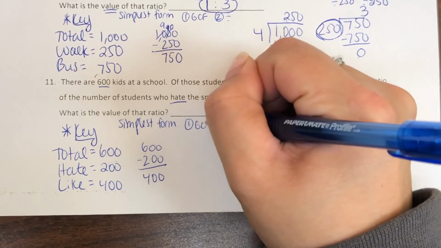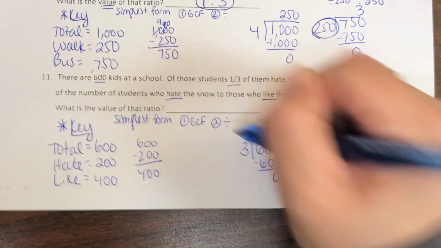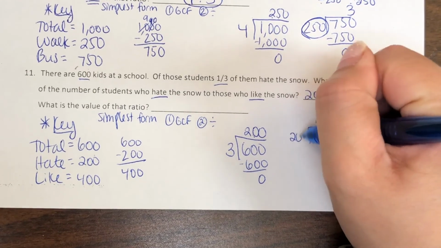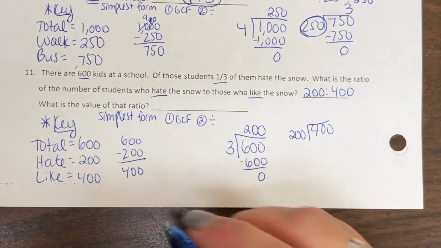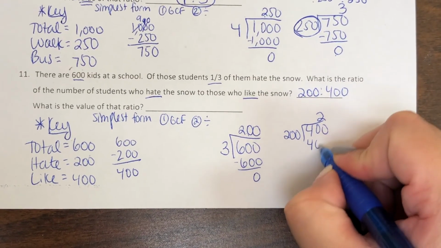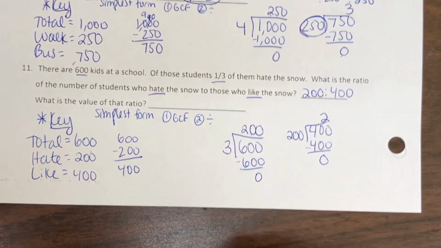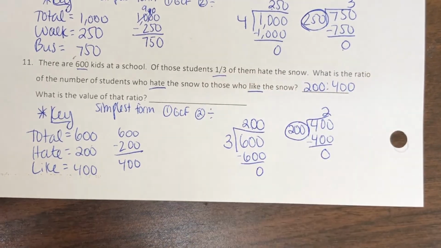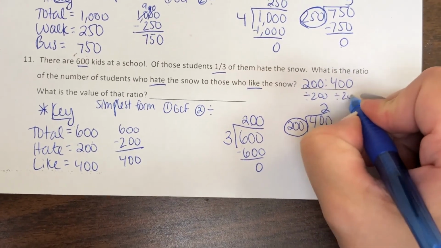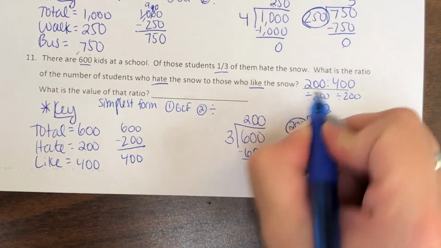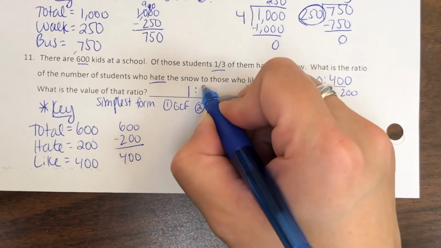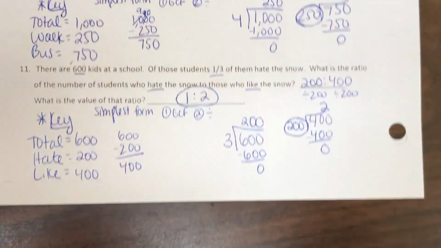So first, find the greatest common factor. Second, you're going to divide. So take your two numbers of your ratio and do the Euclidean algorithm. So 200 times 2 gives me 400 with 0 left over, which means 200 is my greatest common factor. So I can take my ratio and divide both numbers by 200, and I'm left with 200 divided by 200 is 1. 400 divided by 200 is 2. There's the value of my ratio.